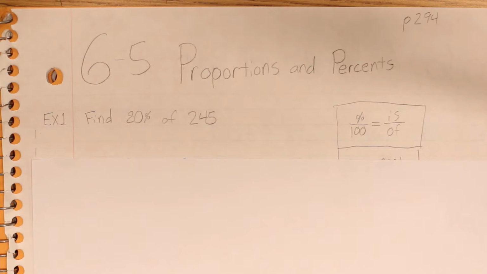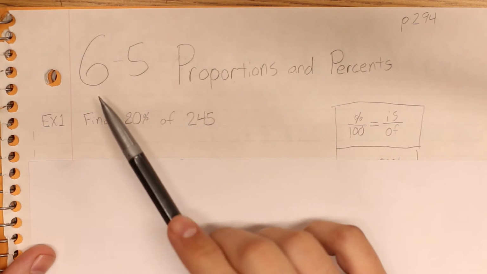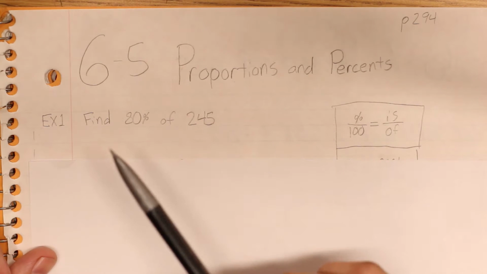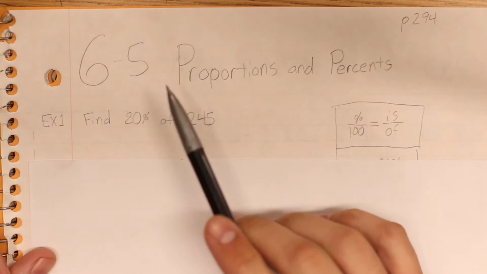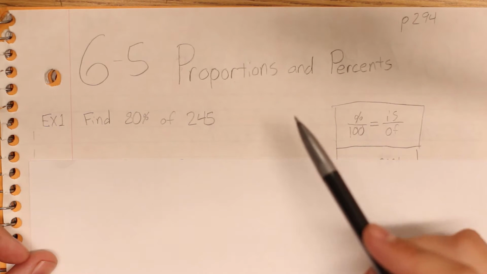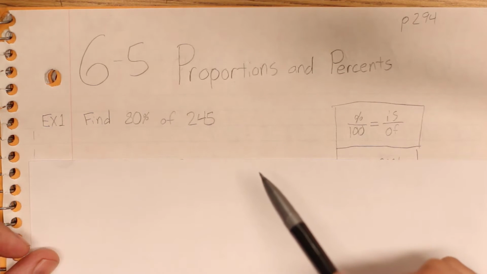Alrighty, students, let's begin our lesson. So we're going over sections 6.5 and 6.6 today. The first one is proportions and percents, and then we'll look at percents and equations.